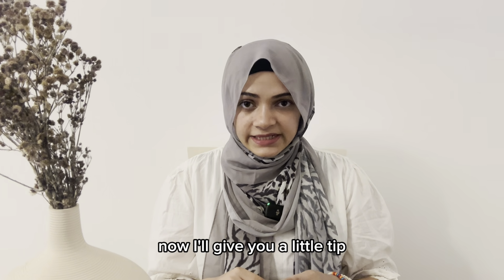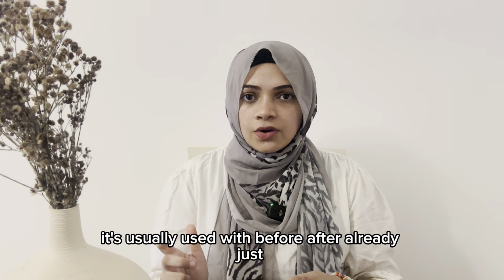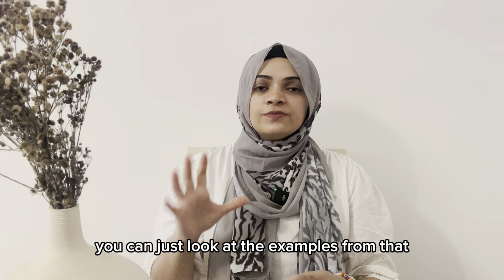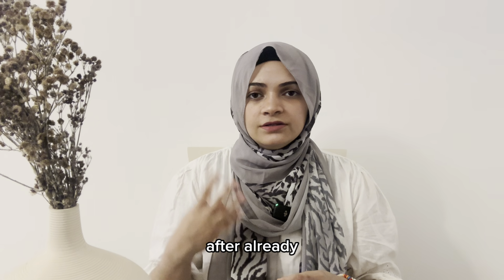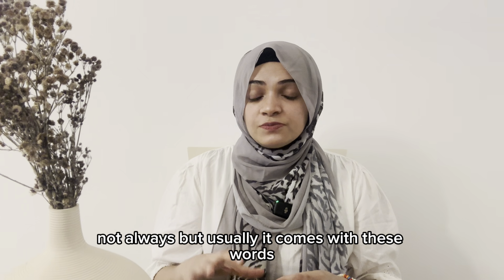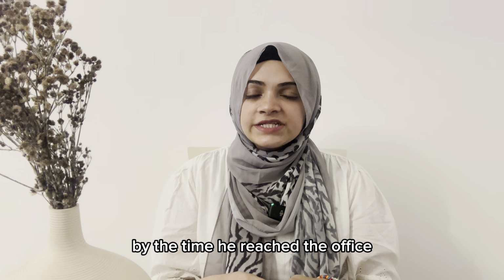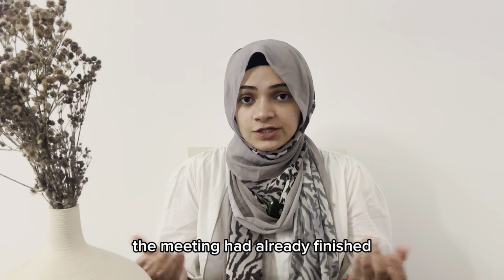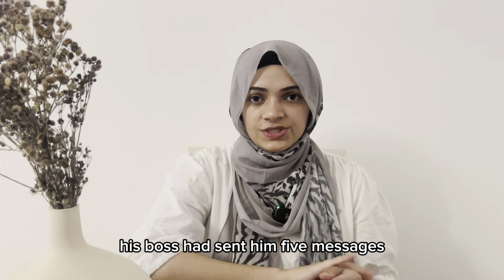Now I'll give you a little tip. It's usually used with before, after, already, just. You can just look at the examples. From that you can understand we usually use it with before, after, already, just. Not always, but usually it comes with these words. Okay, now let's look at Alex's story in past perfect form. By the time he reached the office, the meeting had already finished. His boss had sent him 5 messages.